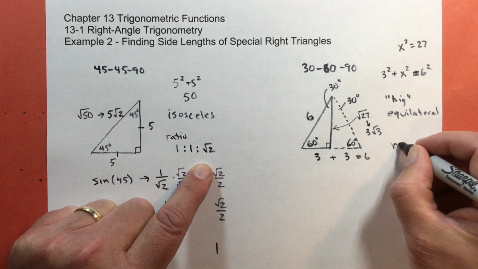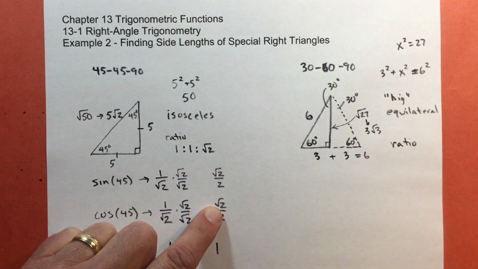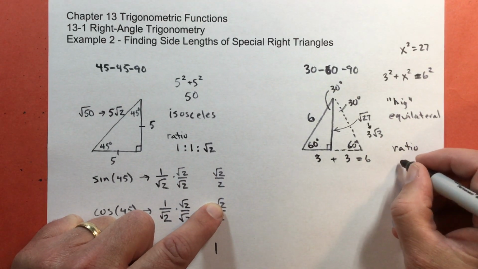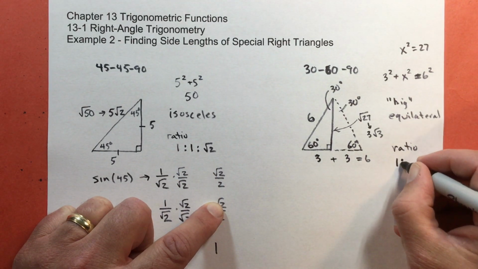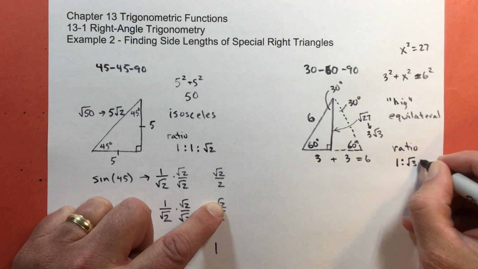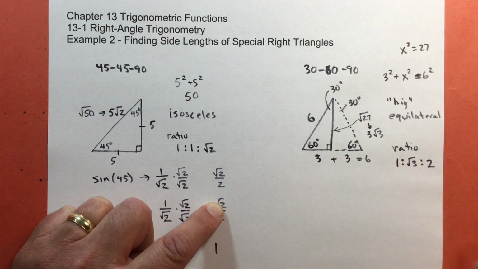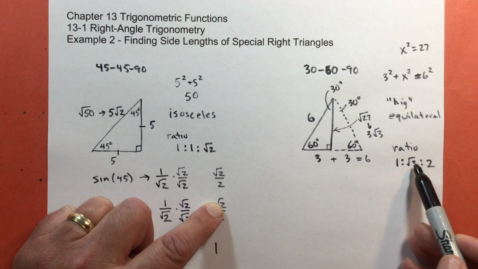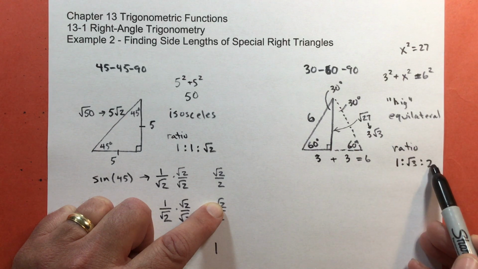So my ratio is going to be 1 to the square root of 3 to 2. And that's short leg, long leg, hypotenuse.